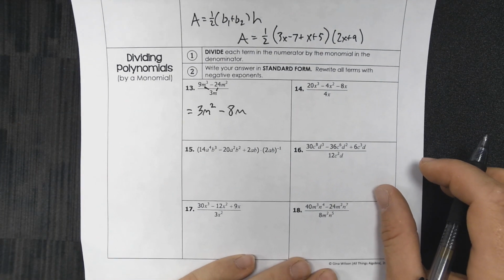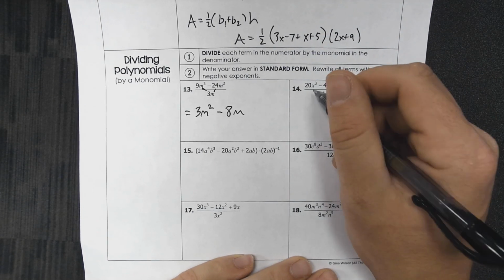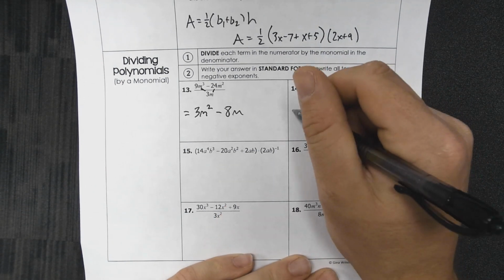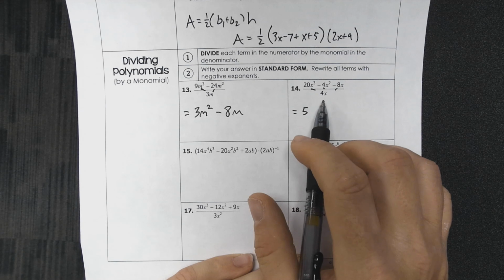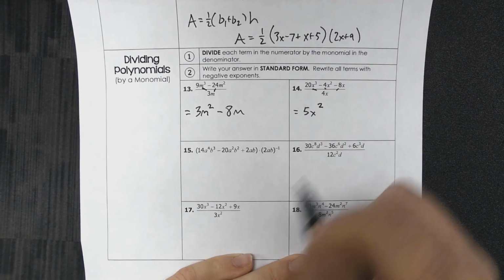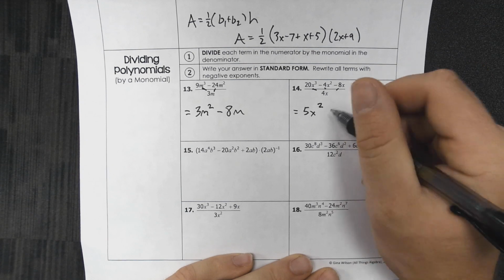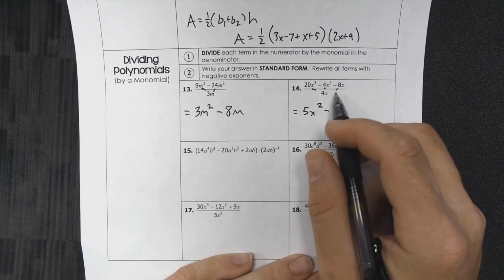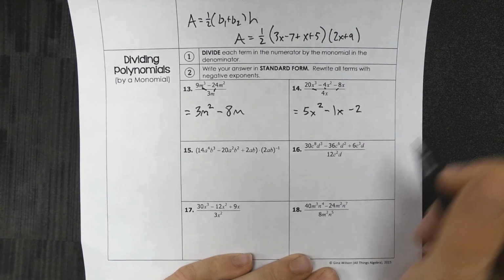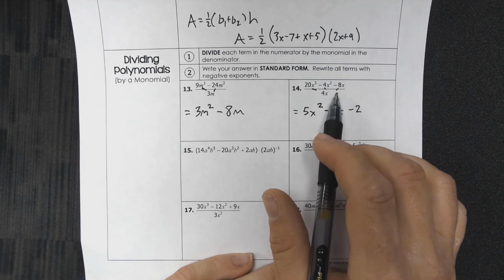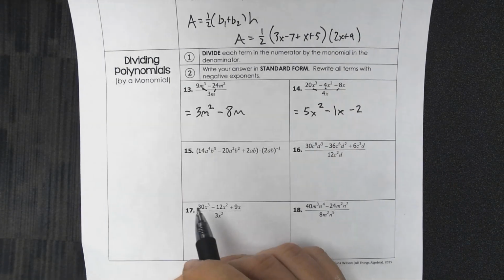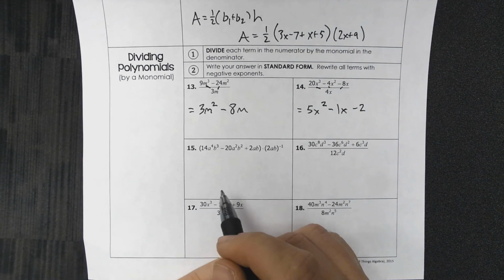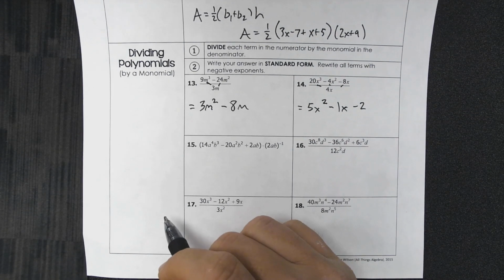Let's go ahead and take a look at the next one. So we're going to divide all of these by 4x. So 20 divided by 4 is 5. X cubed divided by x is x squared. 4 divided by 4 is 1, and then x squared divided by x is x. And then 8 divided by 4 is 2, and then x divided by x cancels out. Where x to the first divided by x to the first, you subtract the powers, you get x to the 0, which equals 1. Give you all a moment to write that one down.